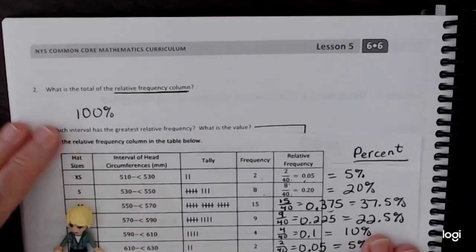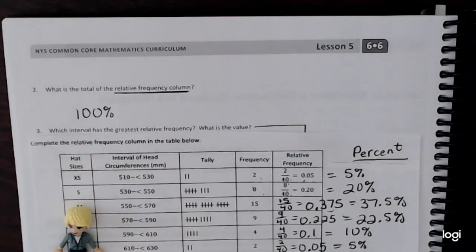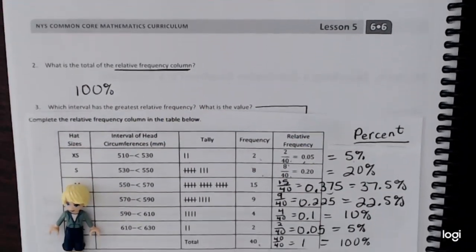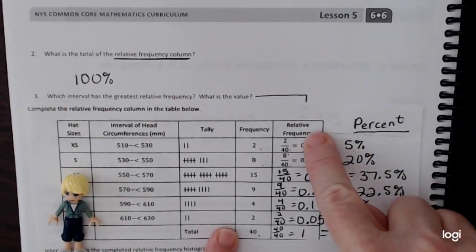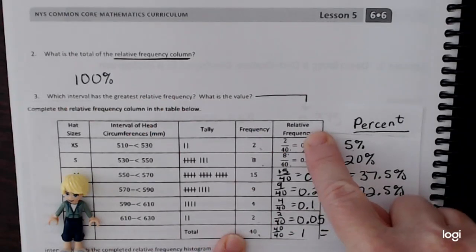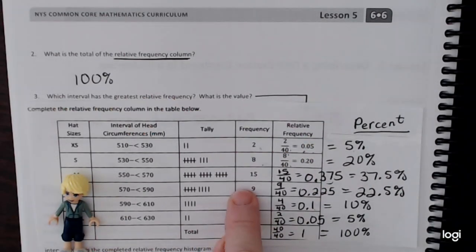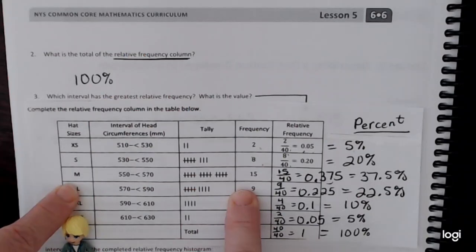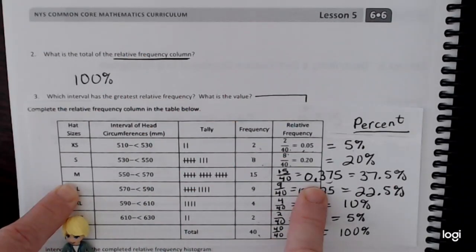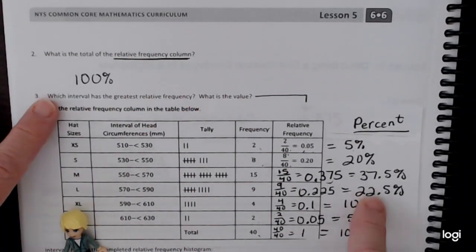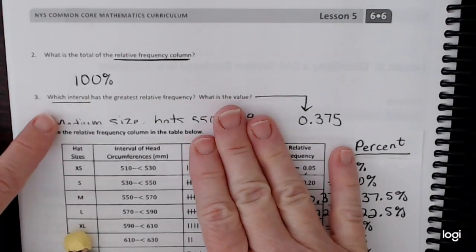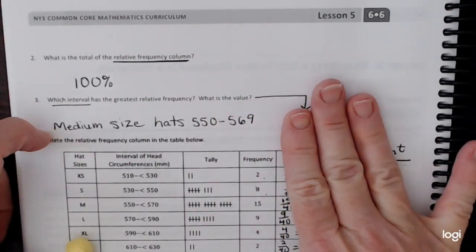The next question says, which interval has the greatest relative frequency? Okay, so here's our relative frequency. We want to find which one has the greatest. Well, obviously, we have here the medium is the greatest. It had 15, gave us this decimal, and here was my percent. So what was the greatest? I said the greatest here was the medium-sized hats.